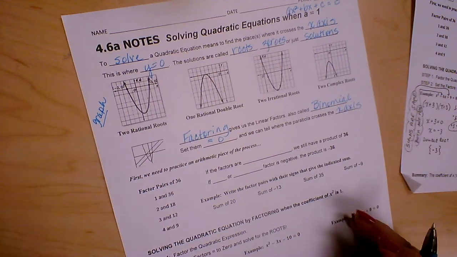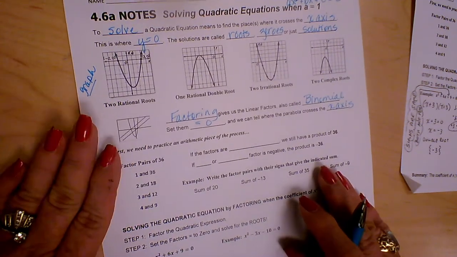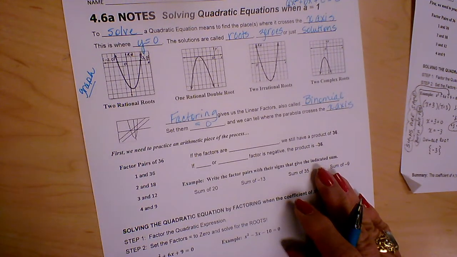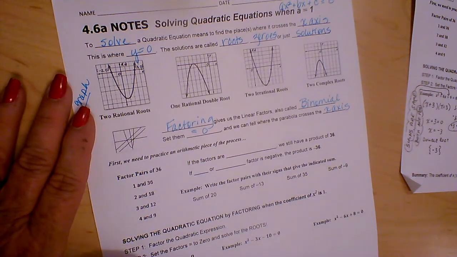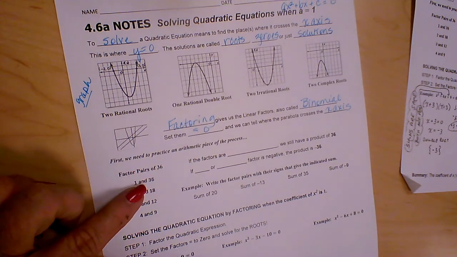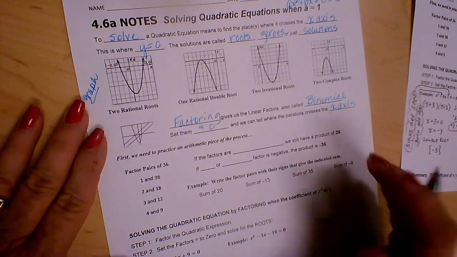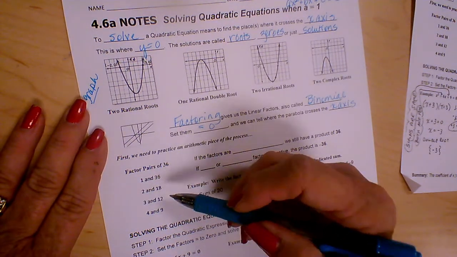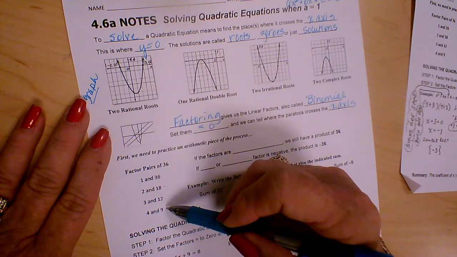Now, before we actually start to factor, okay, what I want you guys to do is practice just doing some arithmetic, looking at factor pairs. For example, let's just look at 36. What are all the factor pairs of 36? We've got 1 and 36, 2 and 18, 3 and 12, 4 and 9.